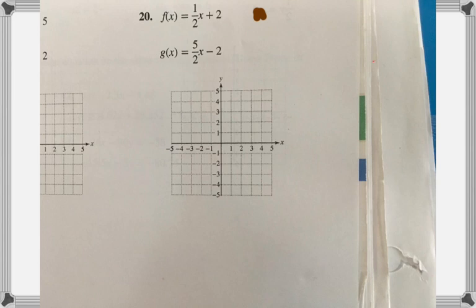What's the slope of the first line? 1/2 with a y-intercept of 0, 2. What's the slope of the second line? 5 over 2 with a y-intercept 0, negative 2. There you go. Let's do it. 0, 2 is right here. And they're both positive, right?